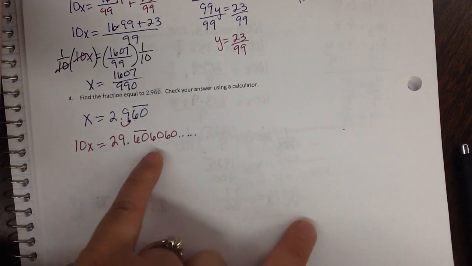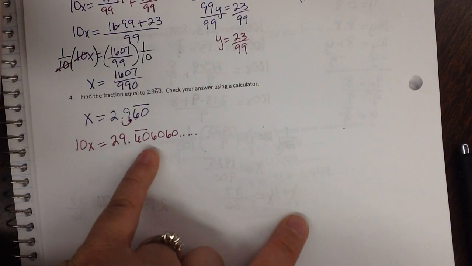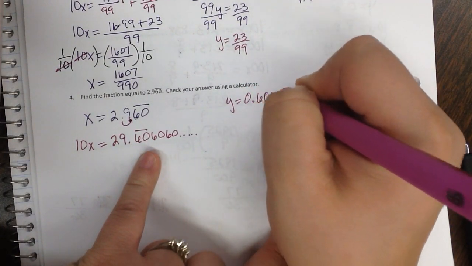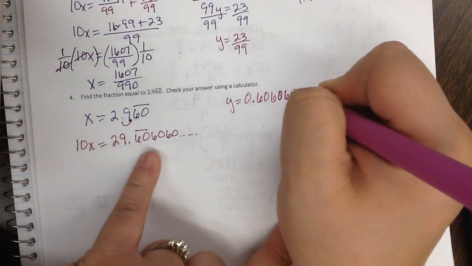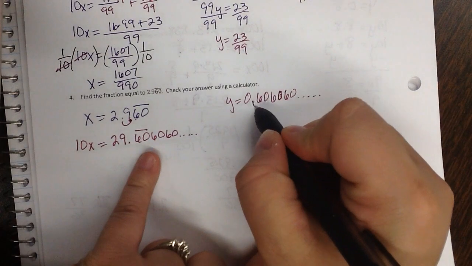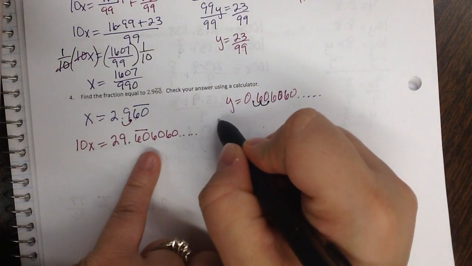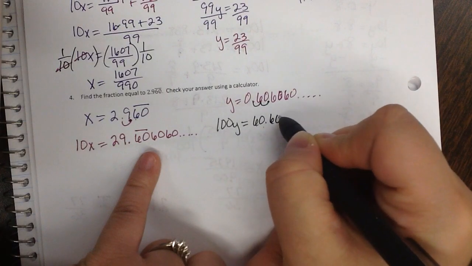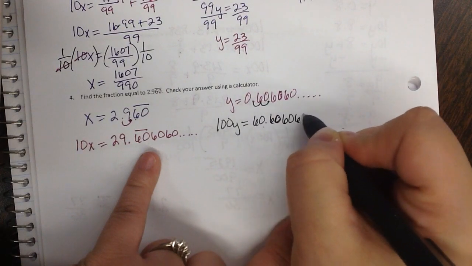So then I need to find a fraction for 0.60. So y equals 0.606060. I want to move the decimal this time over 2 places, 1, 2. So that would be 100y equals 60.606060.